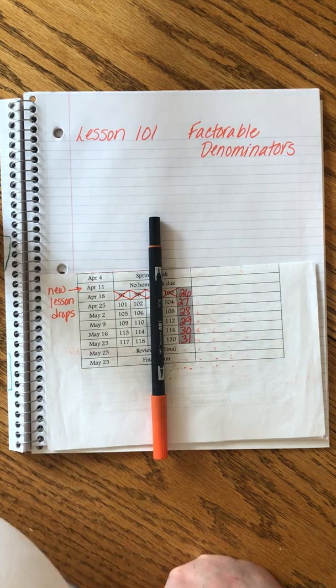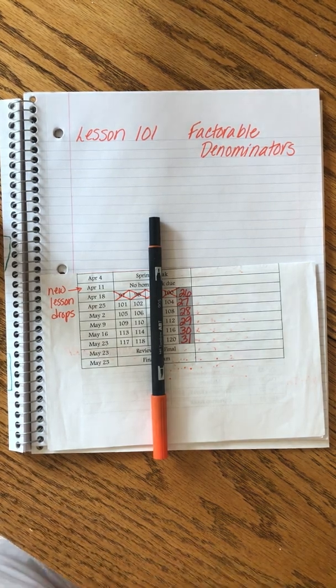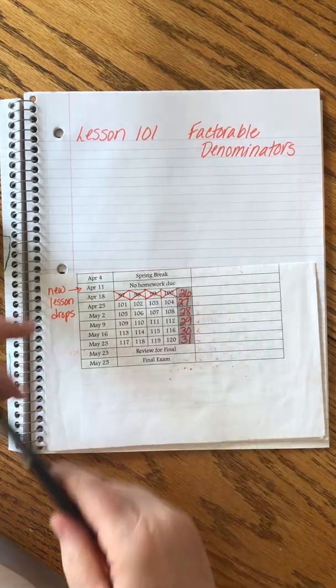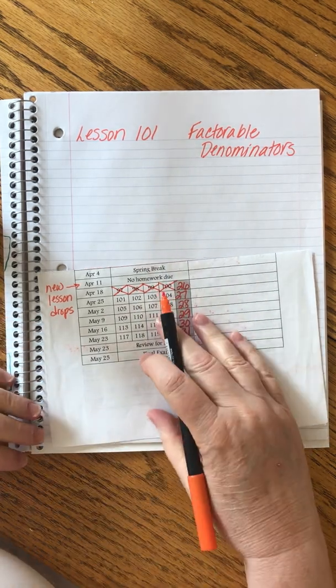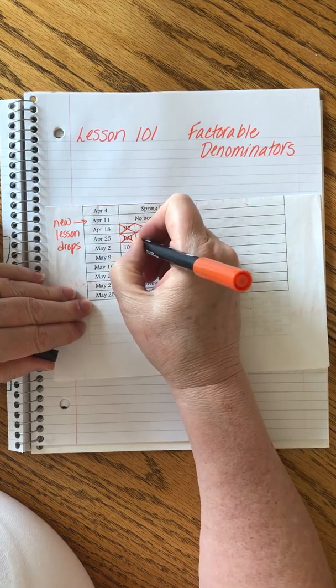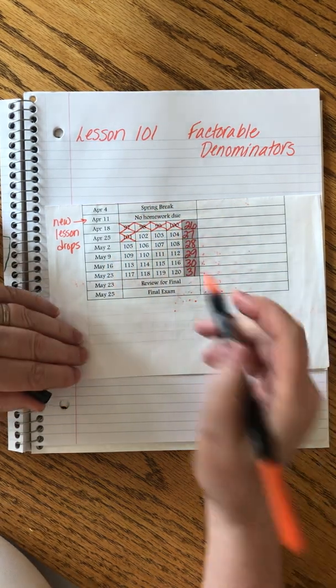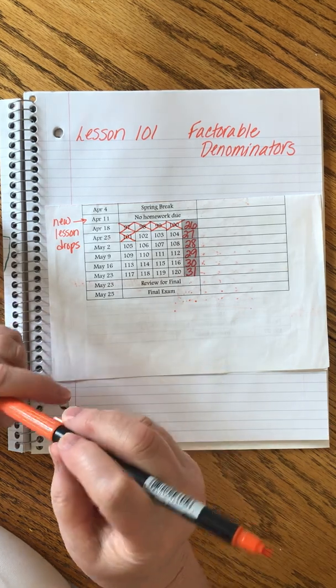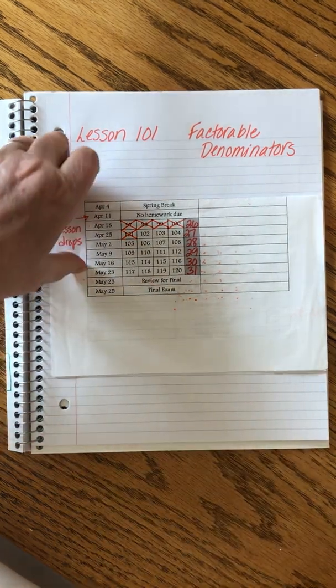Saxon Algebra 1, Lesson 101. We're going to talk about factorable denominators in just a second. Second week of the spring session. We're on week 27, and we're going to be done soon.